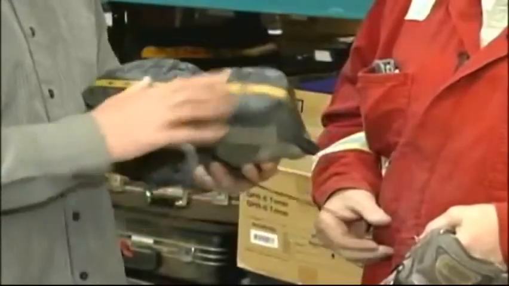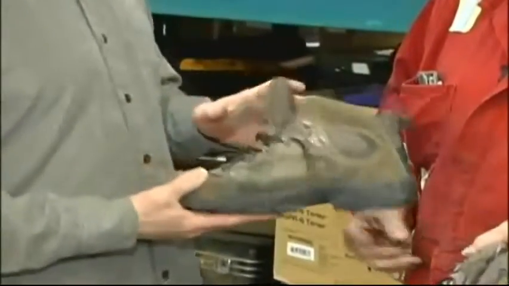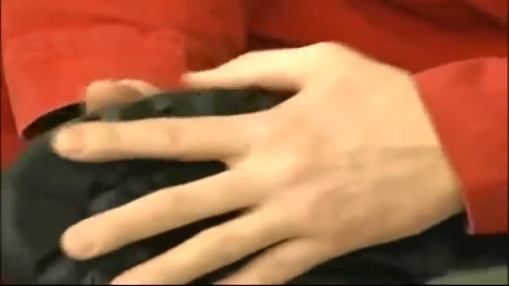Check protective footwear before and after each use. If there are any cracks in the soles, worn treads, breaks in the leather, exposed toe caps, or similar damage that reduces the protective qualities, the footwear should be replaced.